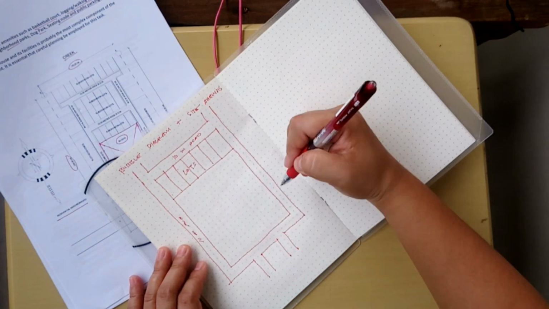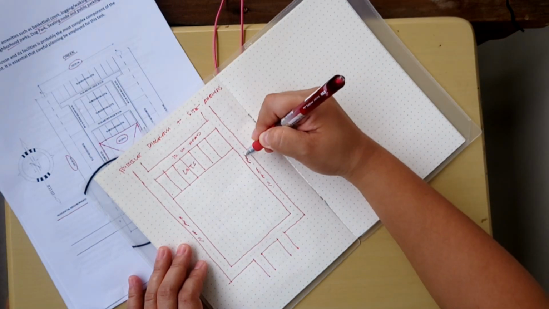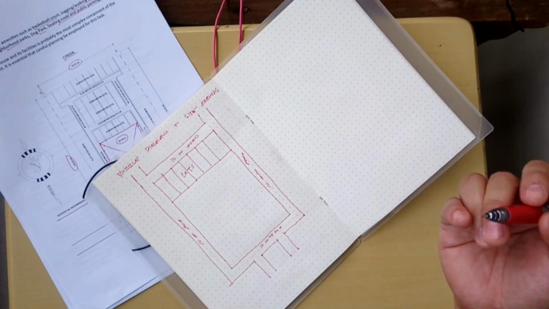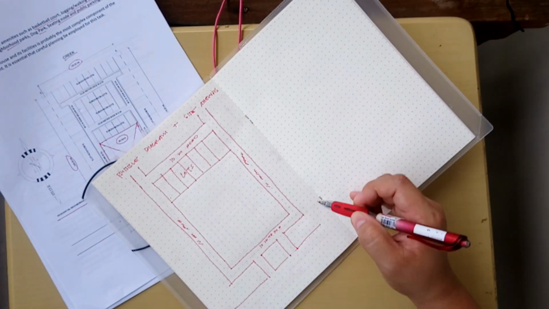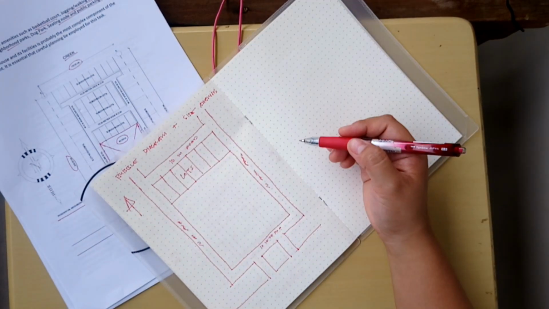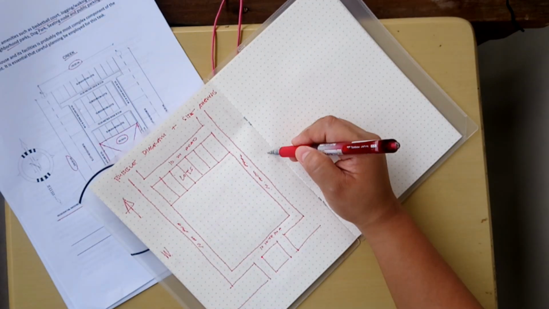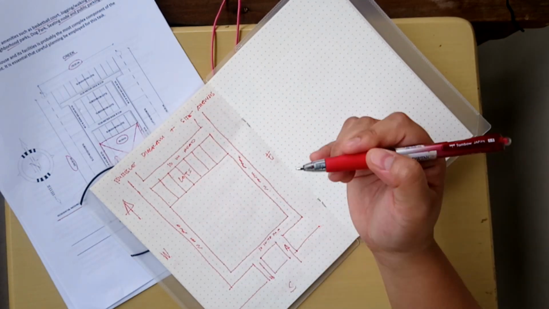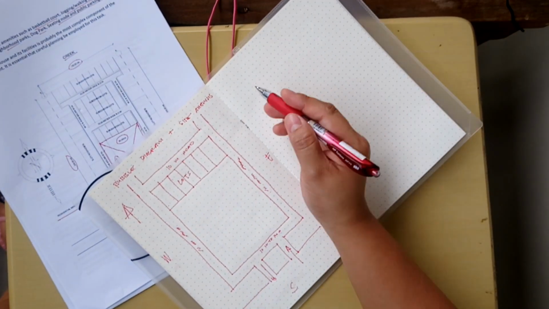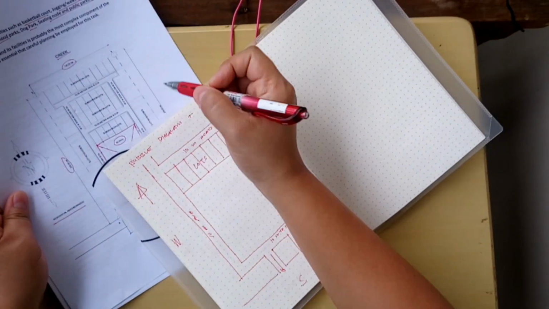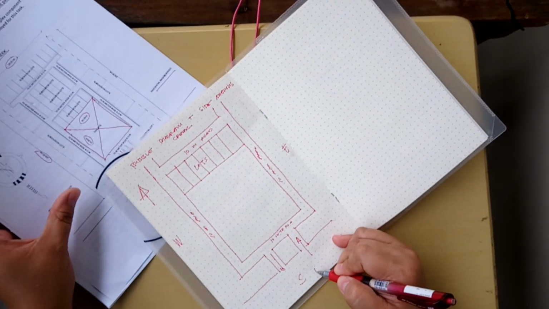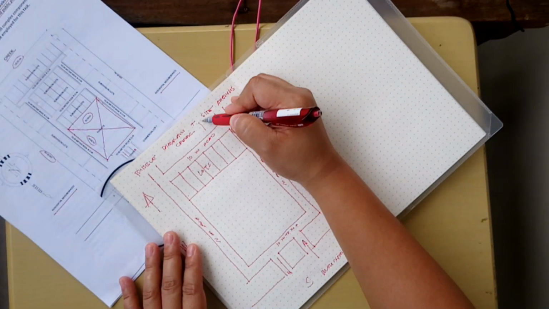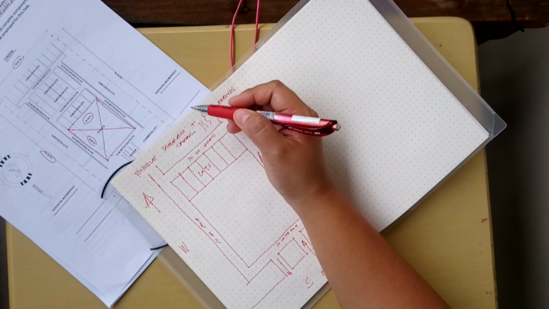10-meter road, 10-meter road, 10-meter road. So this is your north, this is your west, your east, your south. So your entrance and your exit. Okay, so from the site, you take note that there is a creek and there is a mountain. Morning sun, morning breeze, and afternoon breeze.